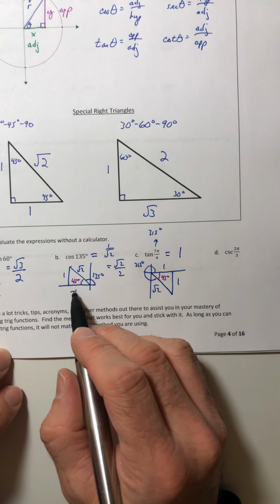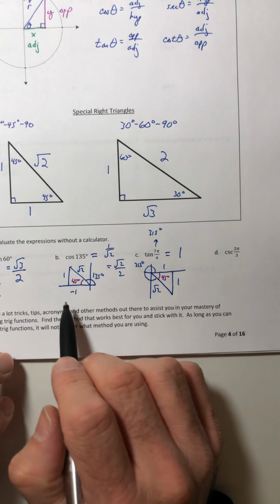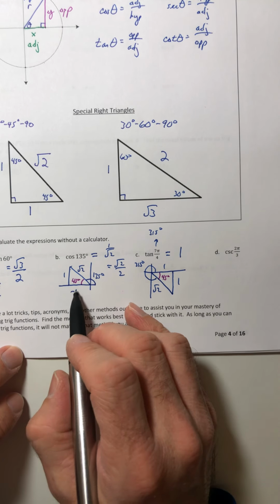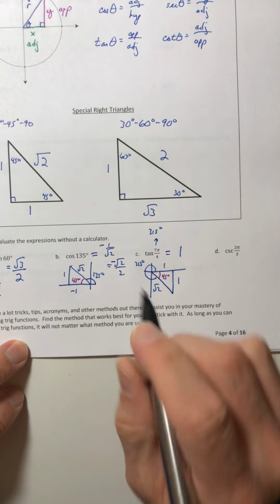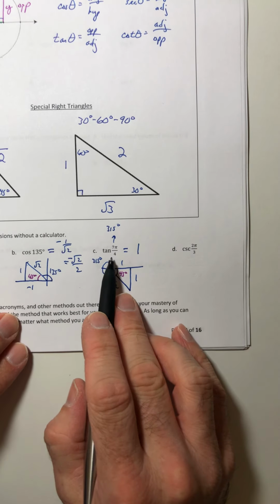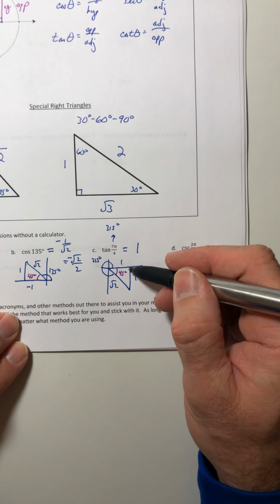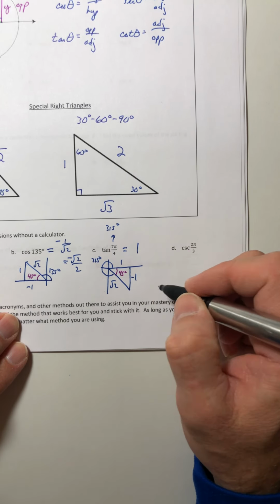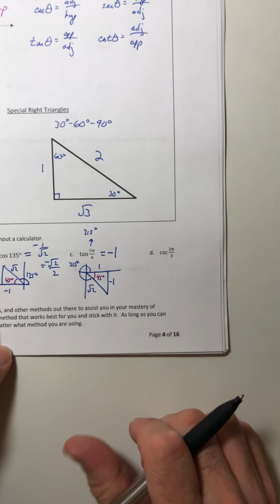It's just the negative is representative of the sign that's going to be associated with that side. So in our case, that's going to make the answer negative. Now for tangent over here, this side over here, that's on the negative y's. So that side gets a negative. So that's going to be a -1.